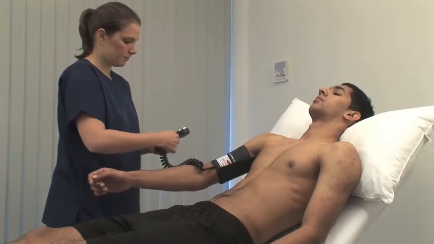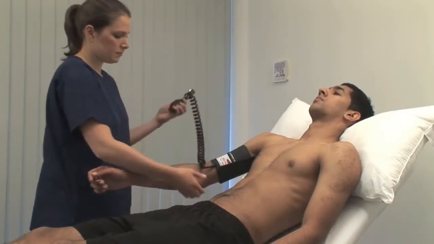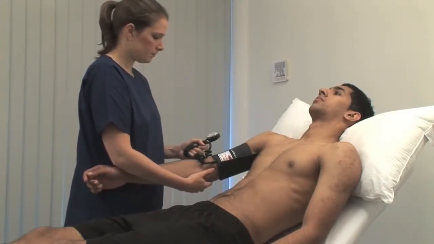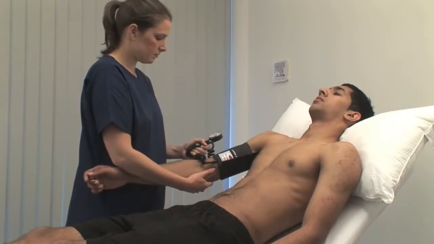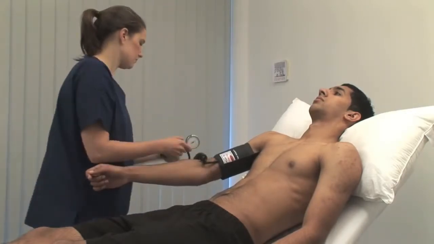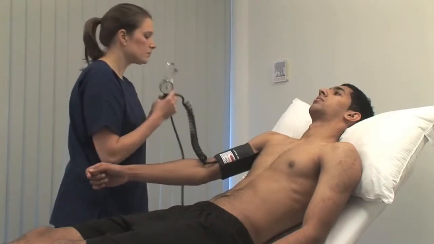The point at which the pulse becomes impalpable is a rough estimate of the systolic pressure. Inflate the cuff by a further 30 mm of mercury, then listen over the brachial artery with the stethoscope diaphragm. With the cuff inflated above systolic pressure, you should not hear anything.